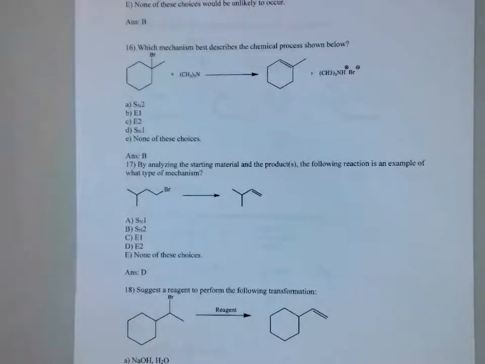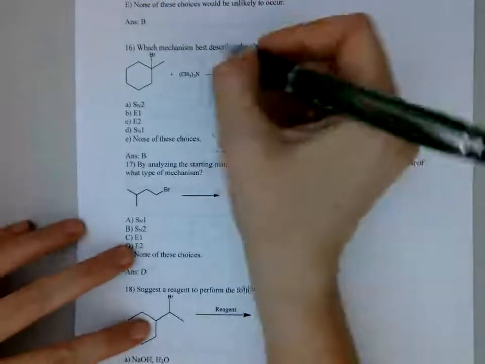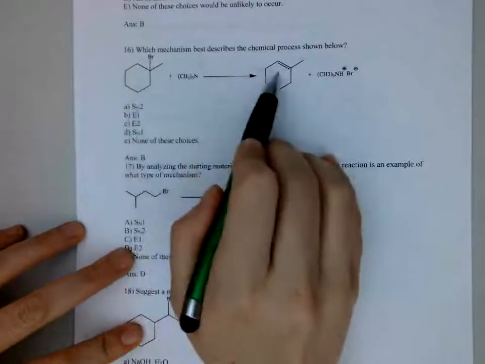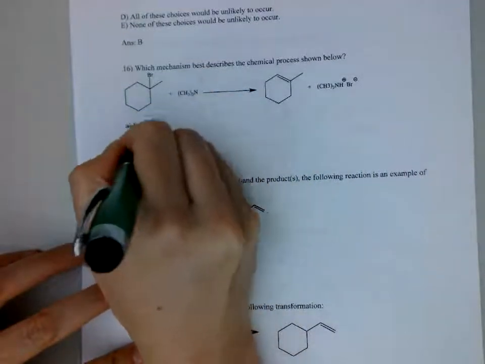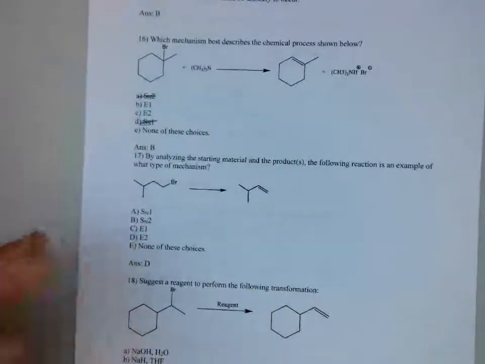Okay, so question 16. Which best describes the chemical process shown below? All right, so let's talk about that. We can tell right here, just from the fact that a double bond is formed, that it's an elimination. So let's get rid of these substitutions. So the next question is, is this an E2 or an E1?